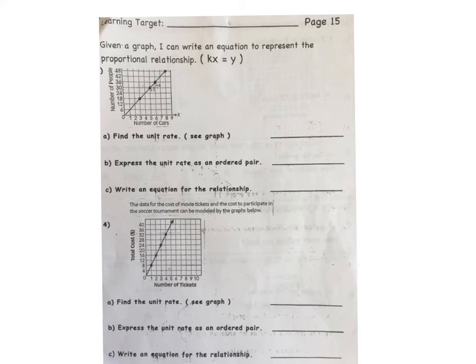Welcome to page 15 of Accel packet number 4. Again, on page 15, we're going to be given a graph of a proportional relationship.